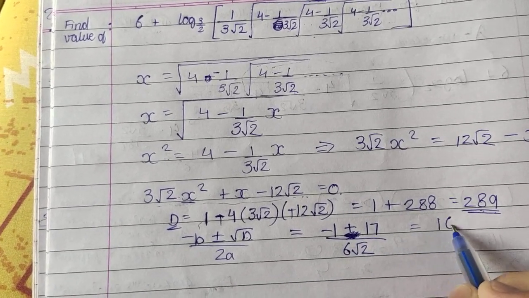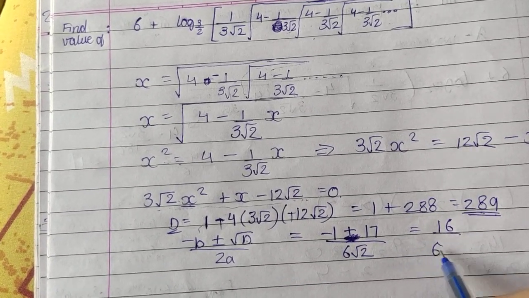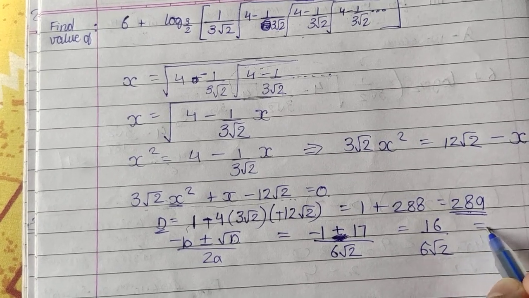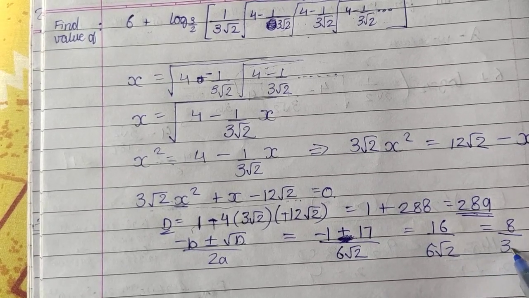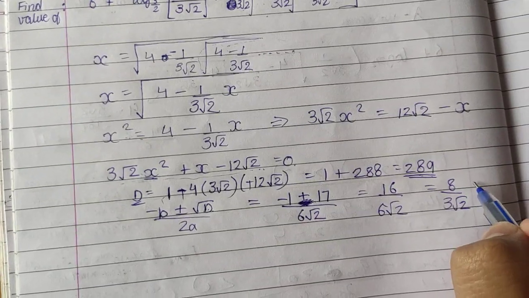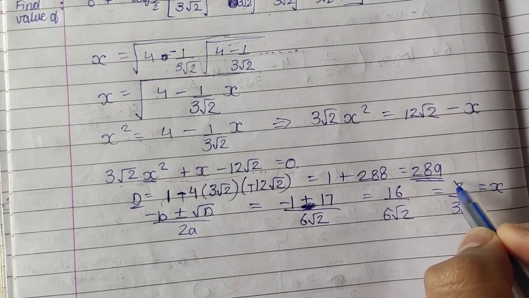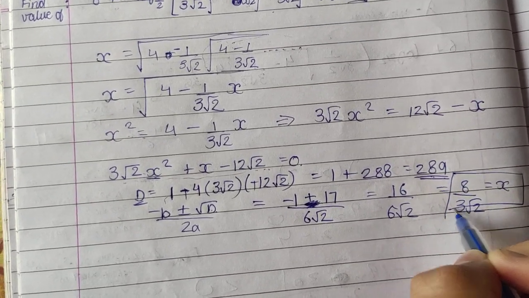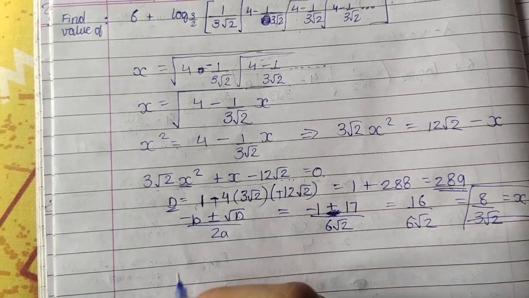तो इसमें आ जाएगा 16 by 6 root 2 which comes out to be 8 by 3 root 2. Okay, this is the value for x.